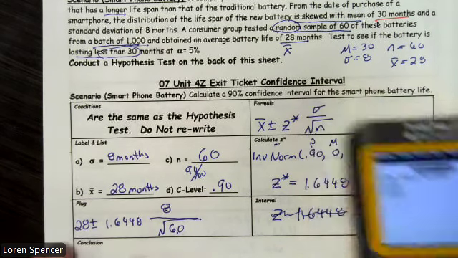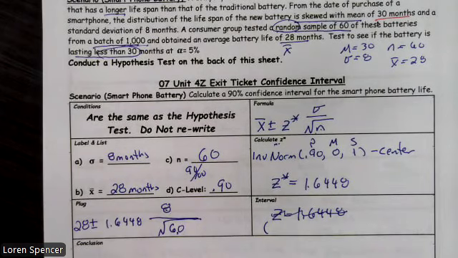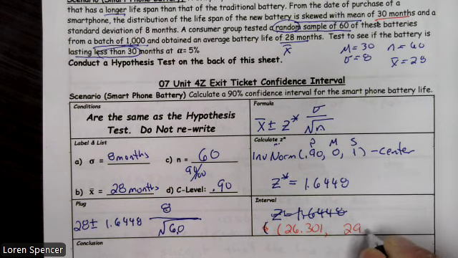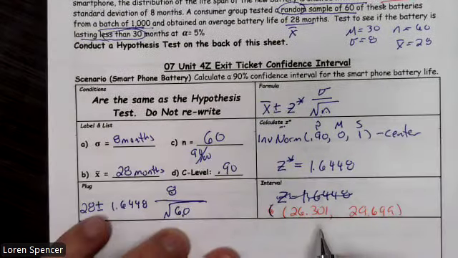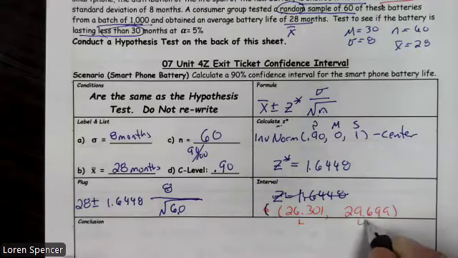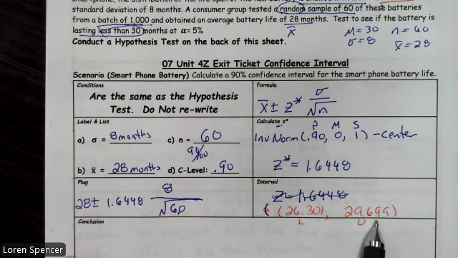26.301 to 29.699. So interval, oops, I want it in red so that it'll show differently since I messed up a moment ago. 26.301, that's my lower, and my upper is 29.699. So there's my lower, there's my upper, and I'm going to go ahead and label that. So we expect it to be at least 26.3 months and as high as 29, almost 7.